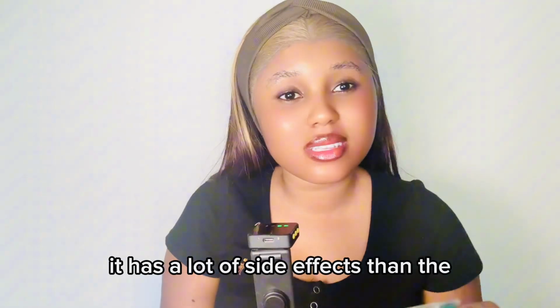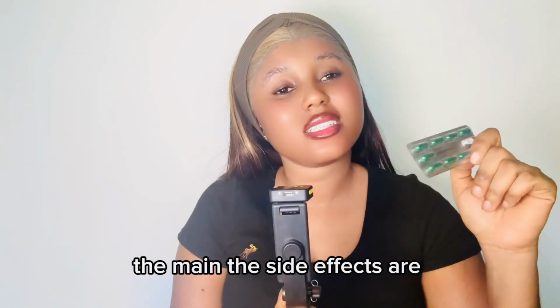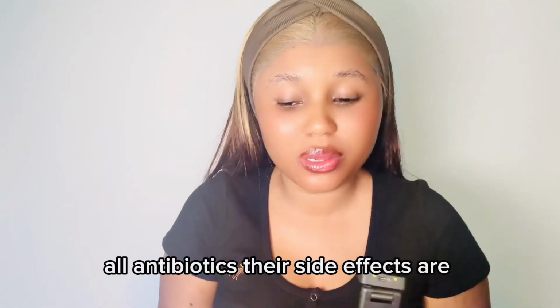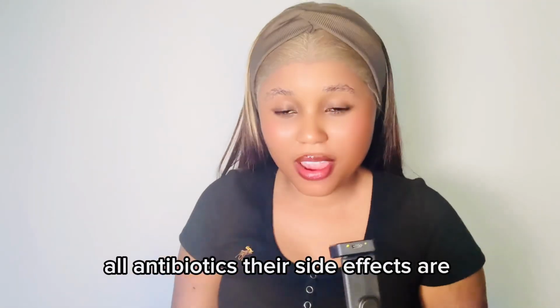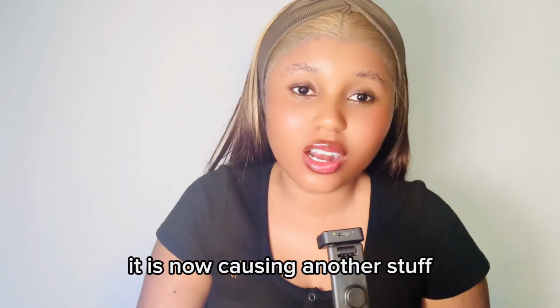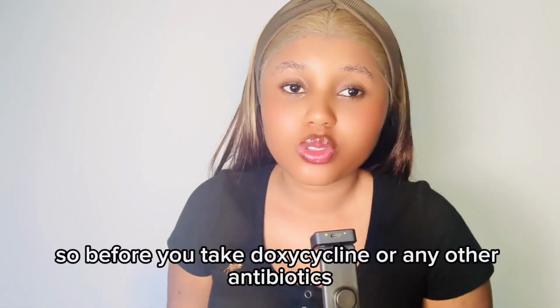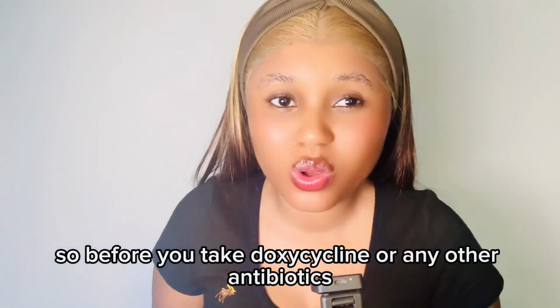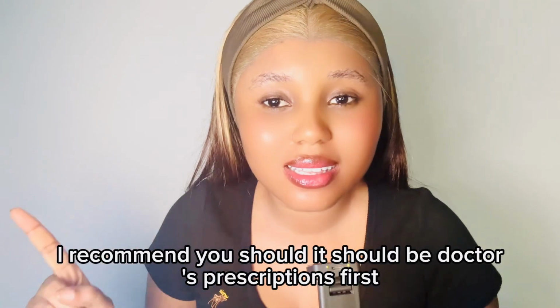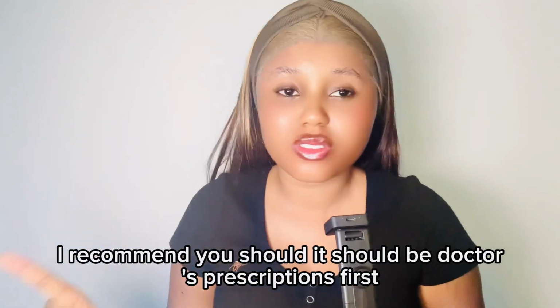It has a lot of side effects. In fact, all antibiotics, their side effects are very bad. Imagine you're taking it for a particular problem and it is causing another problem. So before you take doxycycline or any other antibiotic, I recommend it should be doctor's prescription first.